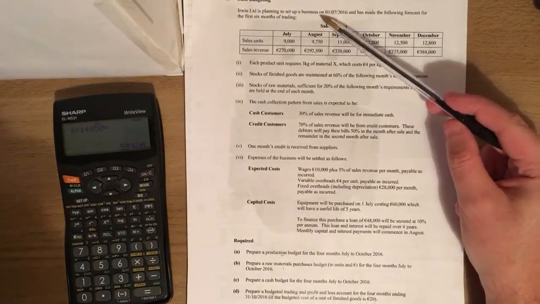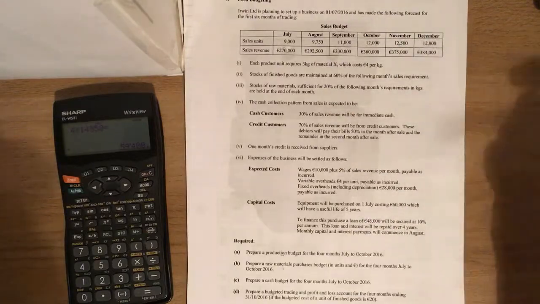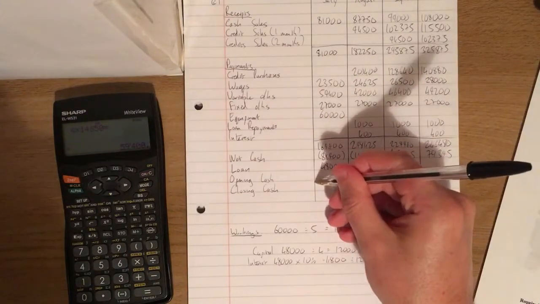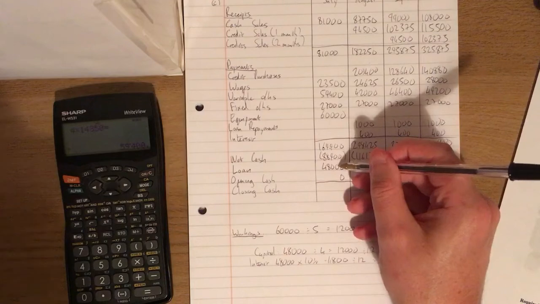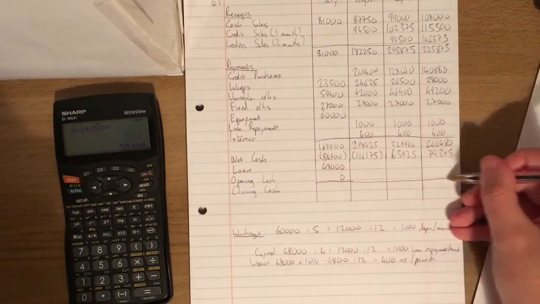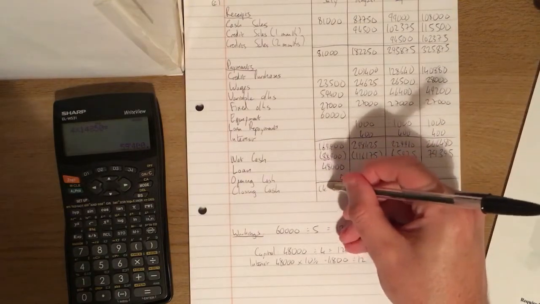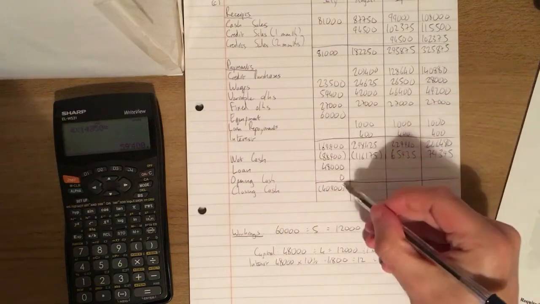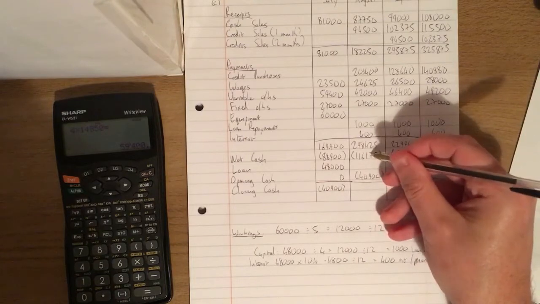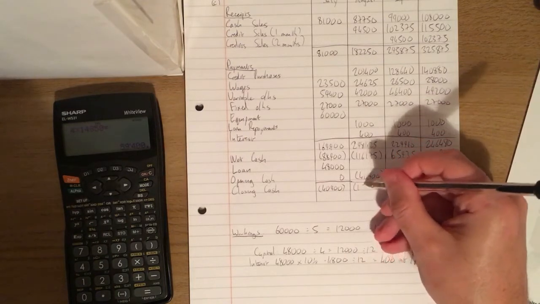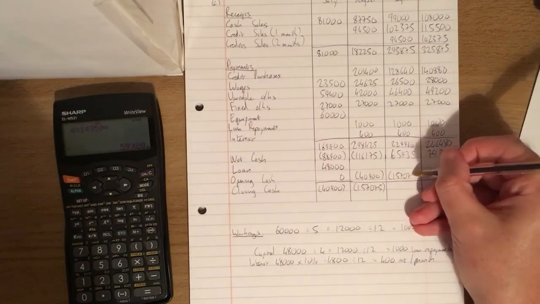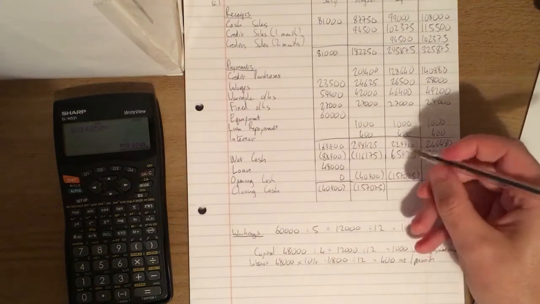It's a startup business and they don't mention the owners putting in capital from the start, so opening cash is going to be 0. So net cash plus the loan plus the opening cash gives me closing cash balance of 40,900 negative. Okay, that's obviously your opening cash then in August, so bring that up. Minus 116 and minus 40 is minus 157.75. Bring it up. Add those together, you get minus 91,140.